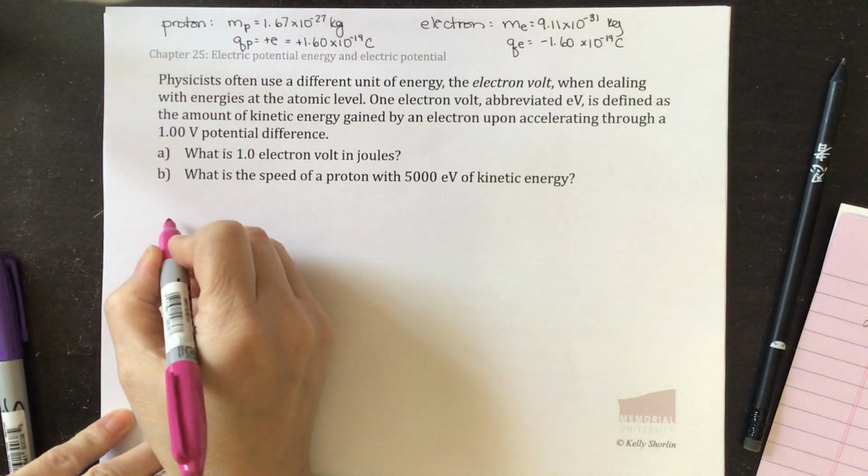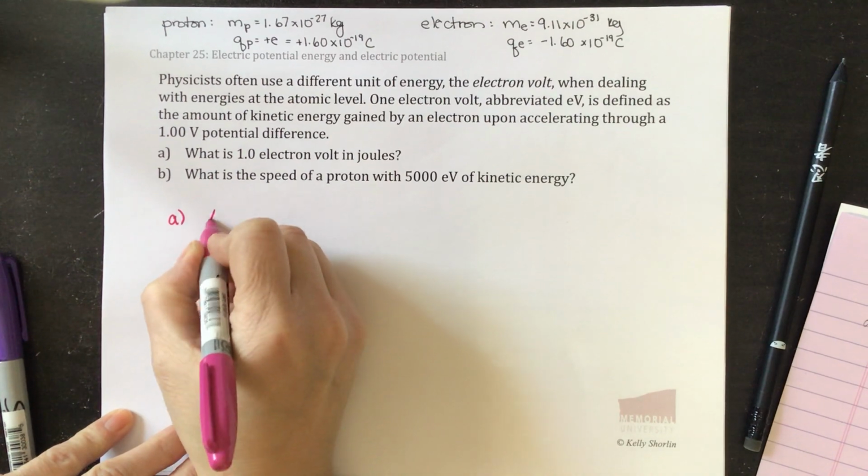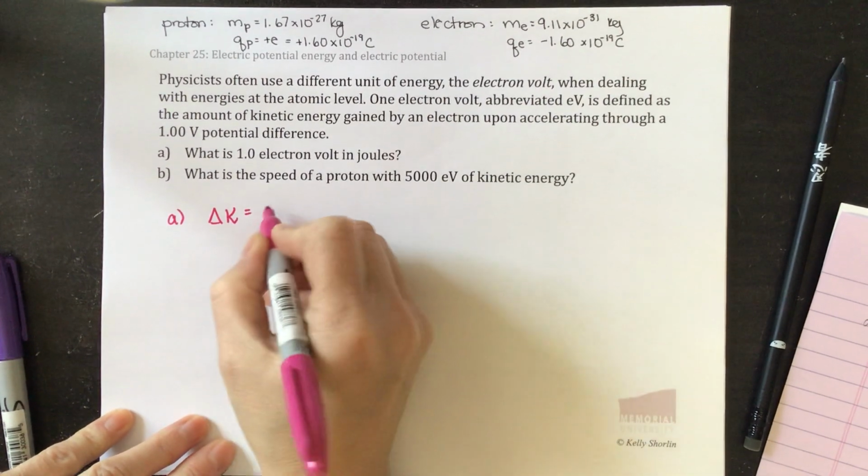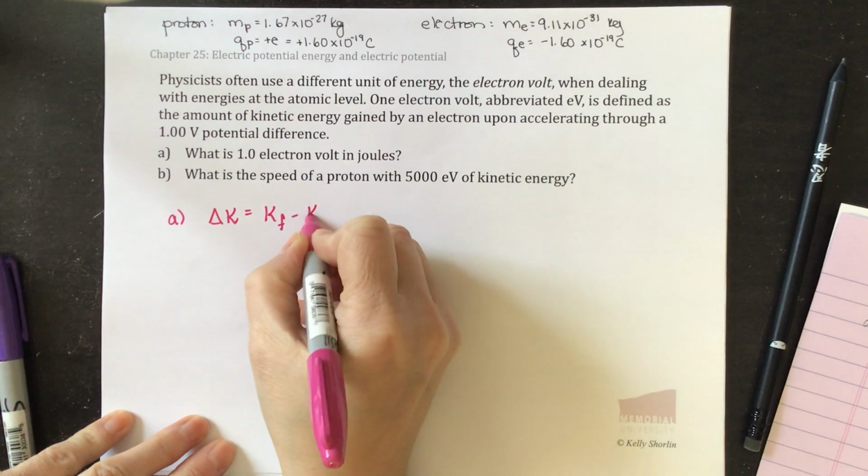So let's just write down our definition of an electron volt. It is delta K. We know that delta K is K final minus K initial.